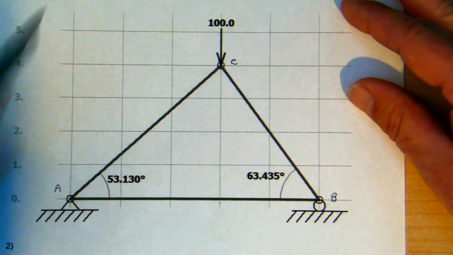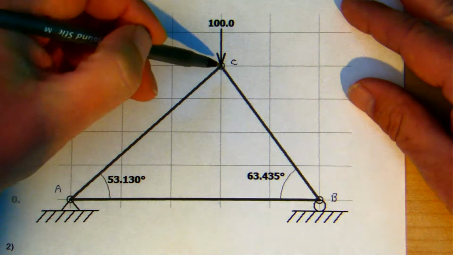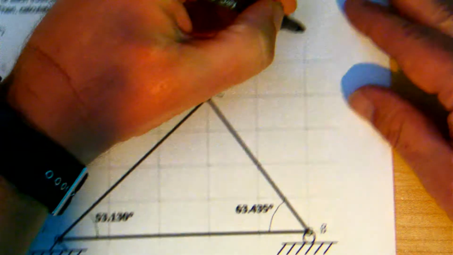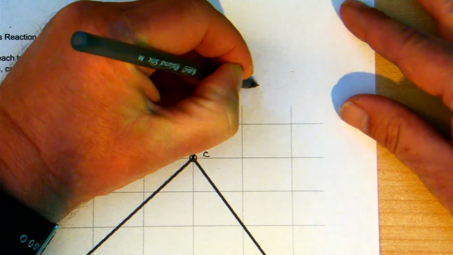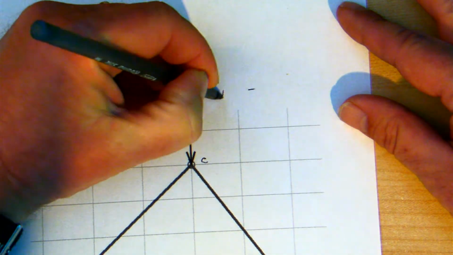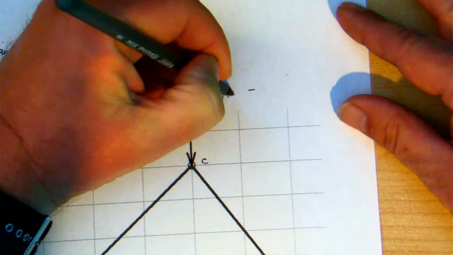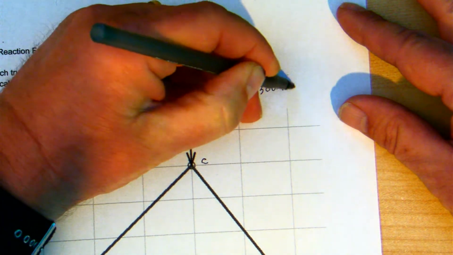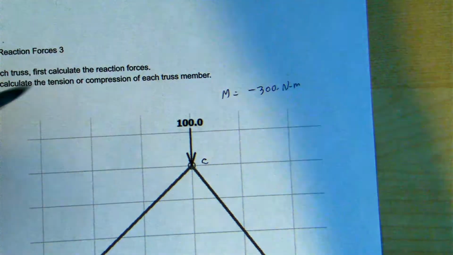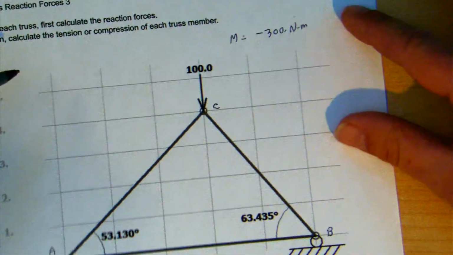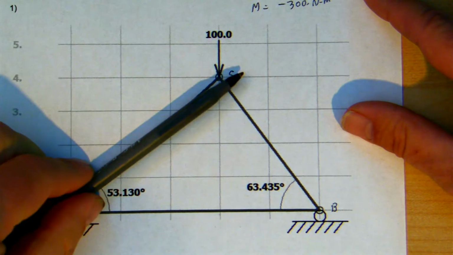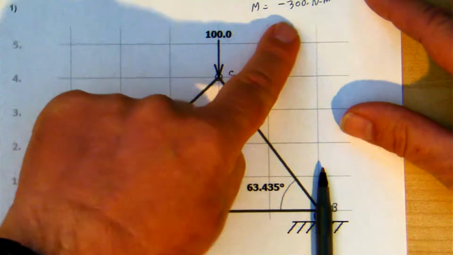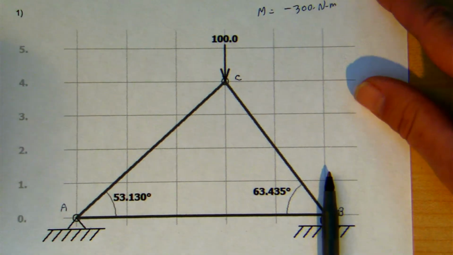That is the moment about point A caused by the 100 newton load at this location up here. I'll write that down and say the moment of this load is equal to negative 300 Newton meters. We're going to pretend that these measurements are all 3 sig figs. To cancel that, there has to be an upward moment through B of positive 300 Newton meters.